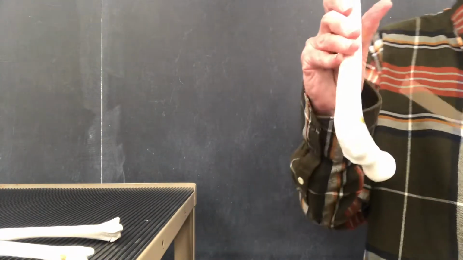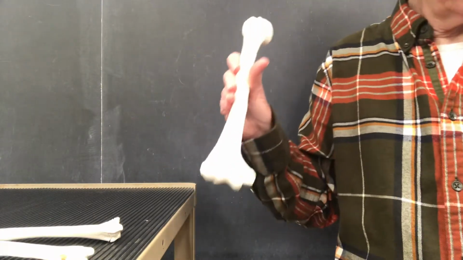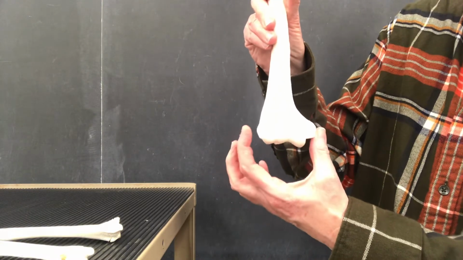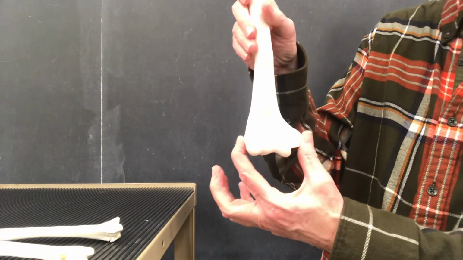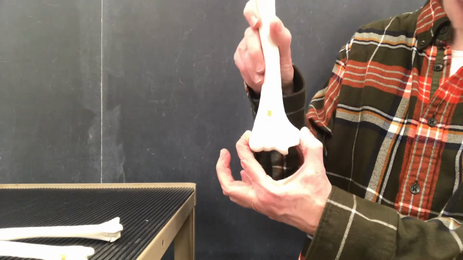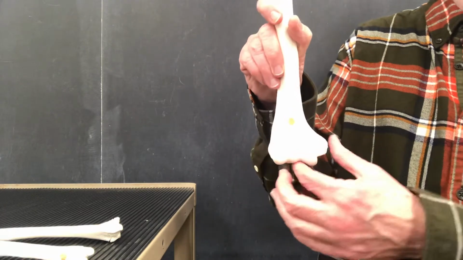Okay. So those are the different fossa. Those are going to articulate with the bones of the ulna. On either side, above the capitellum and above the trochlea, we have a little enlargement. These are called epicondyles. Epi means above, condyle means articulation, so these are above the articulation.